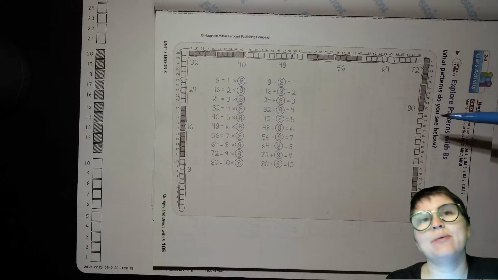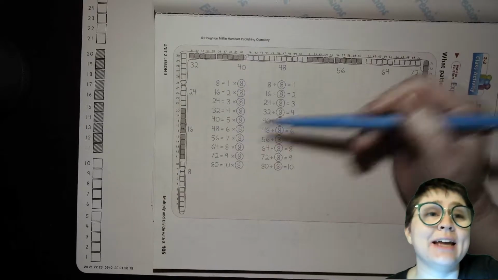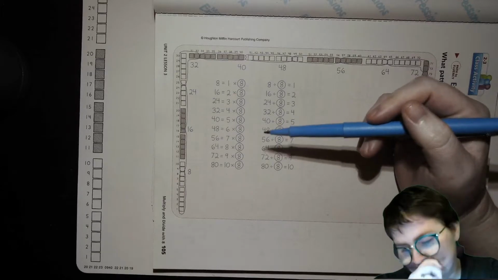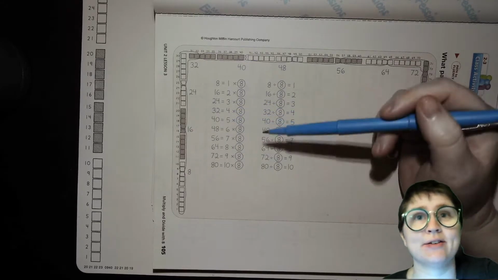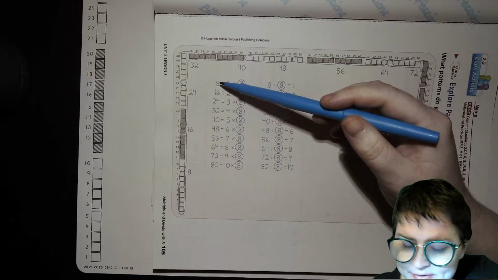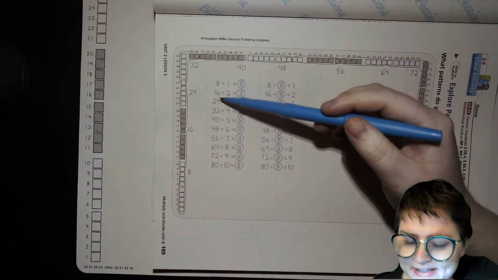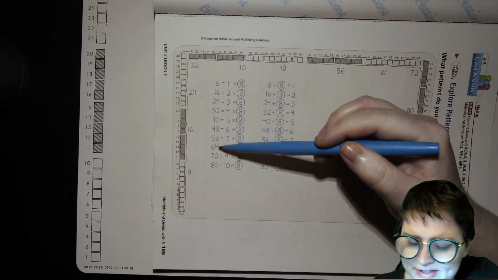So think about, what do you notice about all of these products when 8 is one of the factors? Well, they're all even numbers, right? And that's because 2 is one of the factors of 8. So all of these numbers are even. It goes in the ones place 8, 6, 4, 2, 0, 8, 6, 4, 2, 0.